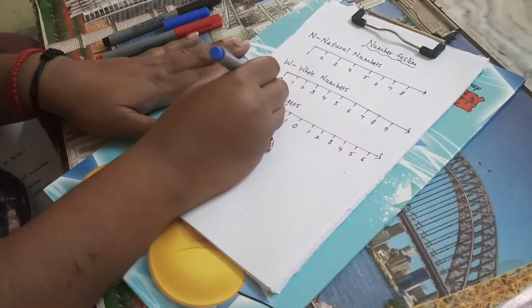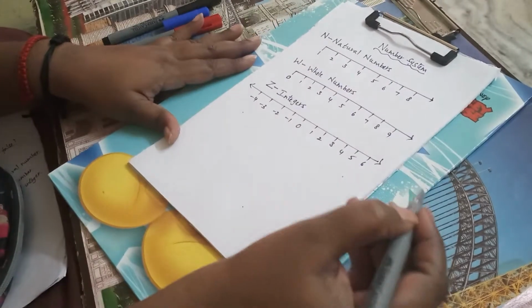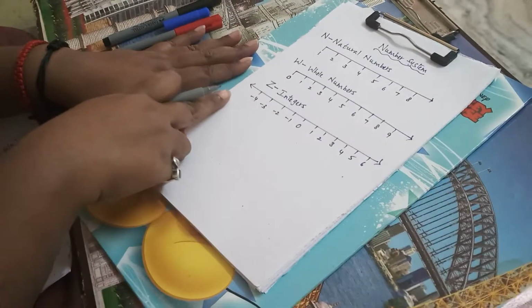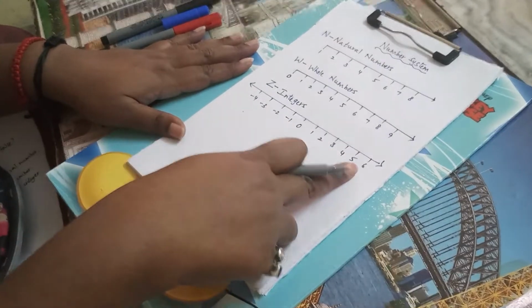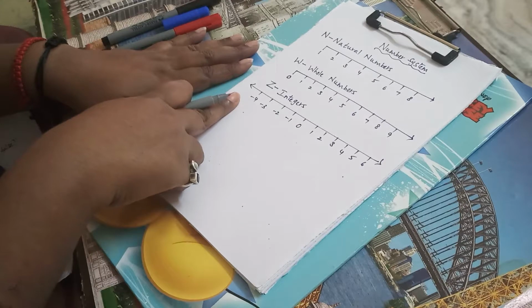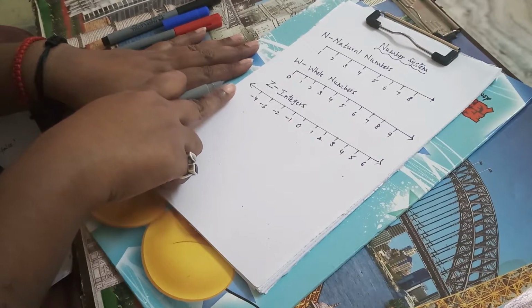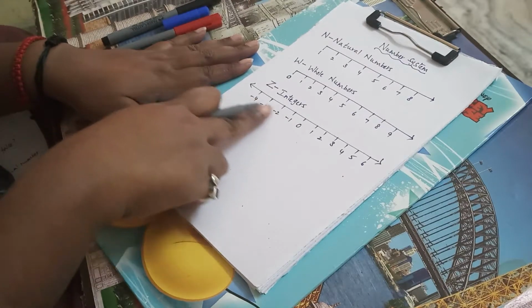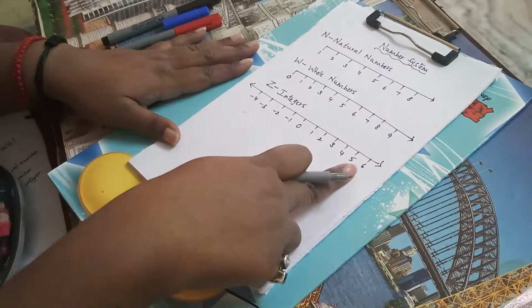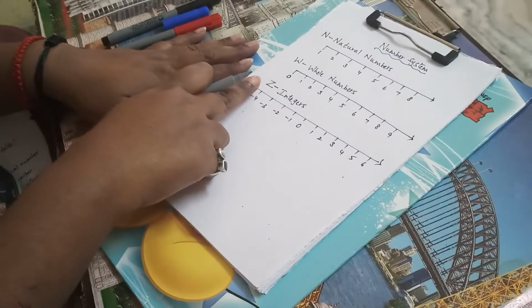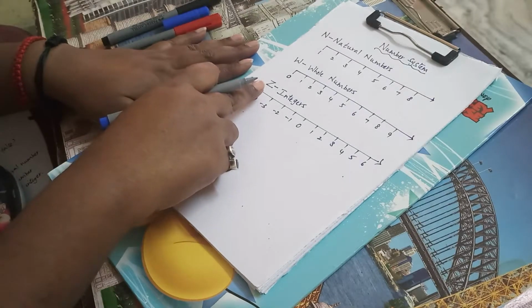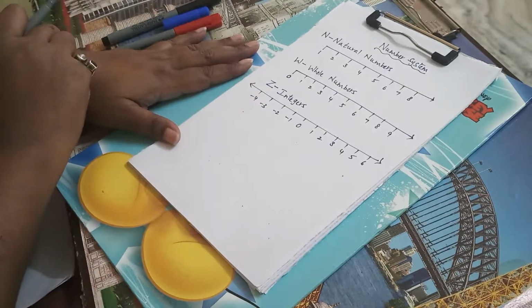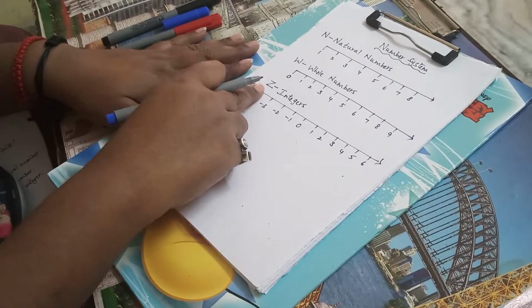And it is denoted by Z. So when you add negative numbers to the whole numbers, this total collection represents integers. The symbolic representation of these integers is capital Z.